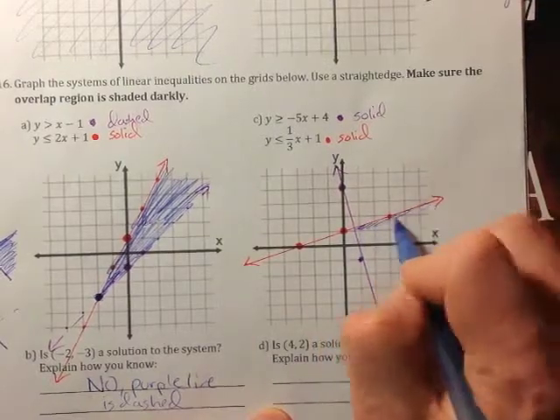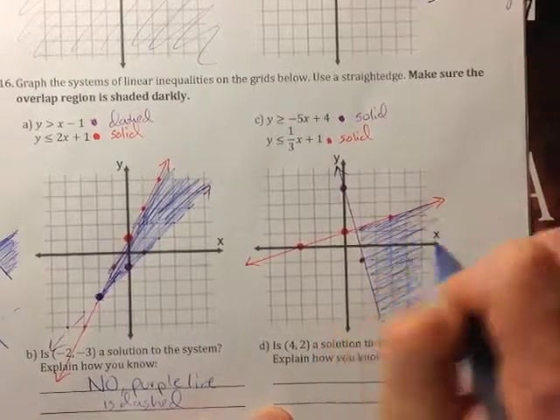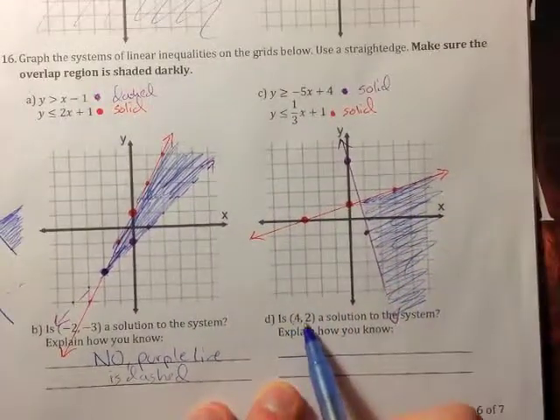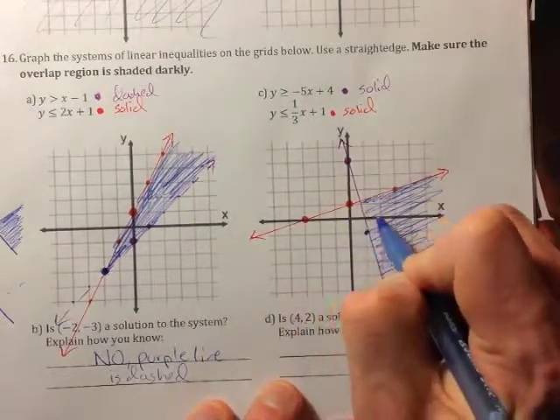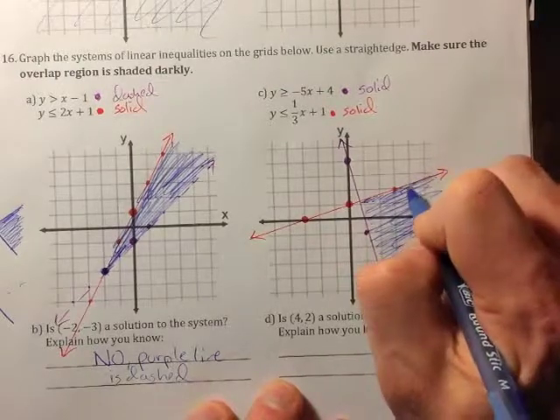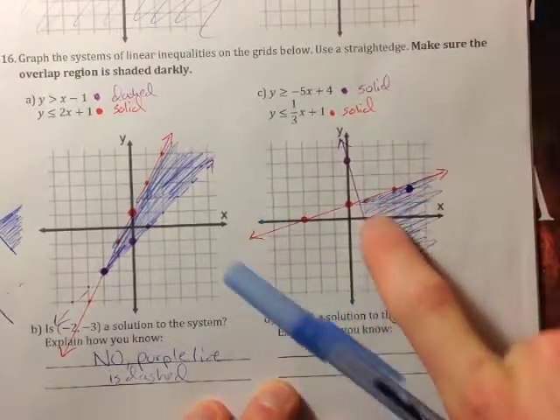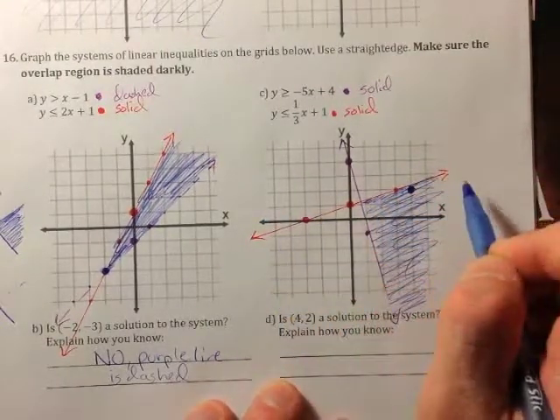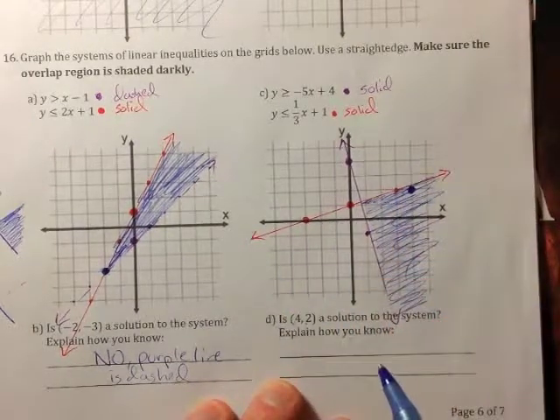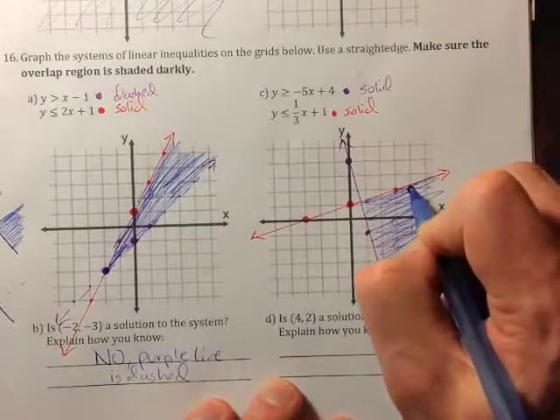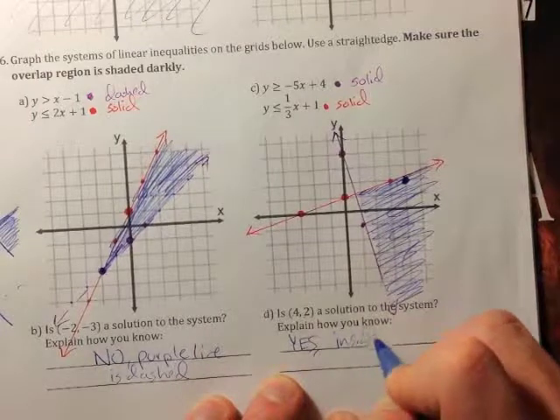So, there's our shading. Now, finally, is 4, 2 a solution to the system of inequalities? Let's see, 4, 2 is 1, 2, 3, 4, up 2, right about here. Okay? Now, it is just barely inside the shaded area. It's not quite on the red line, and even if it was on the red line, that would be okay, because it still would be a solution to the system. But it's inside the shaded area, so yes, it is a solution.